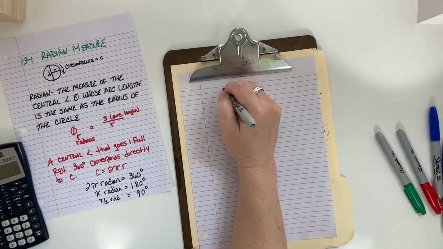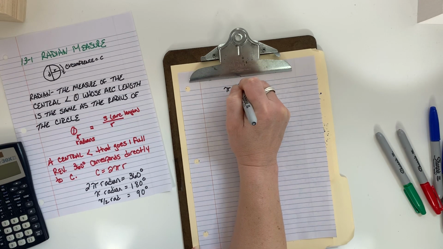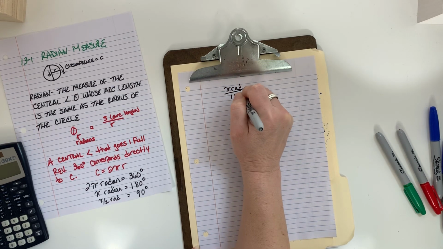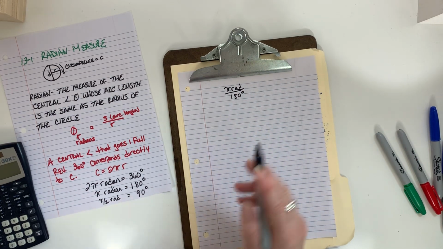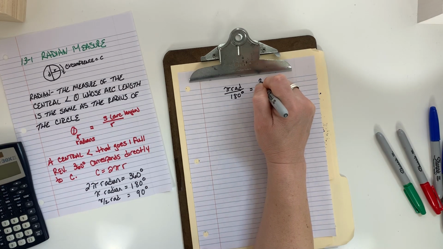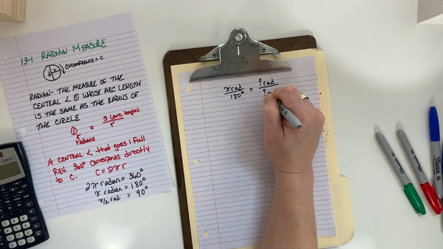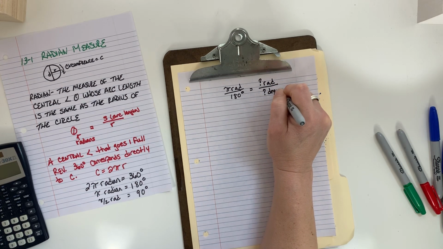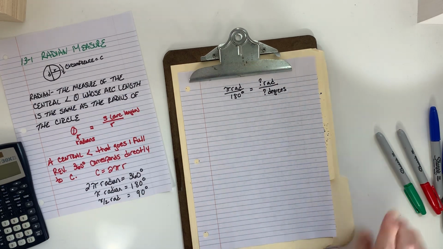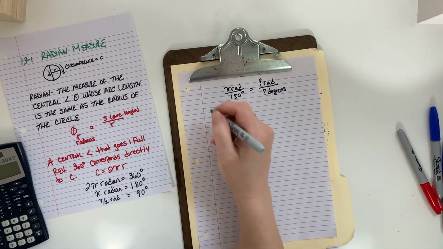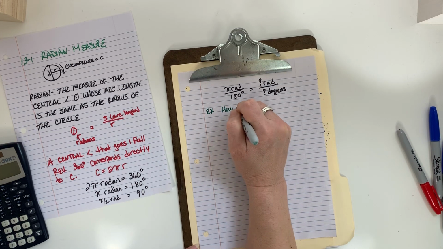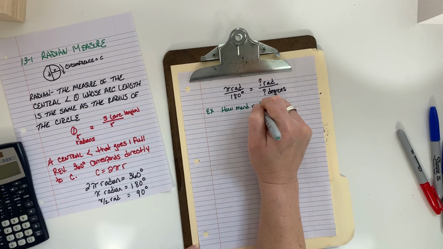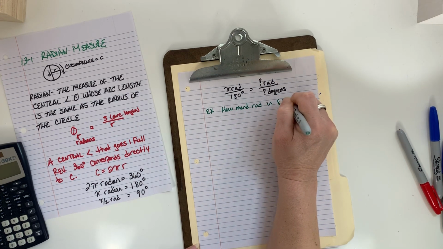So we know that there are pi radians in 180 degrees. Okay, I got that from over here. There's pi radians in 180 degrees. So we set that proportion up. We now know we can find how many radians there are in how many degrees. So let's take a look at what a question or example would be that you'd be answering in your book. The example they're going to say is, how many radians are there in 85 degrees?